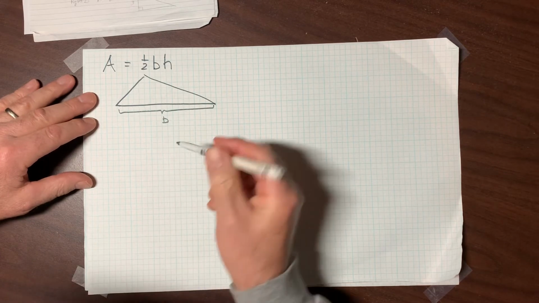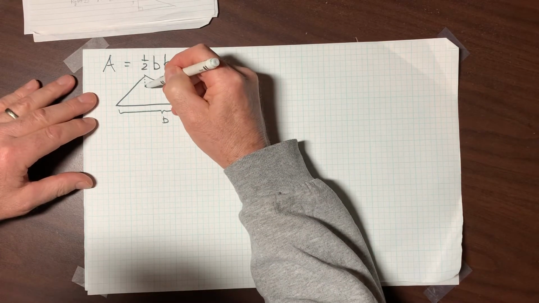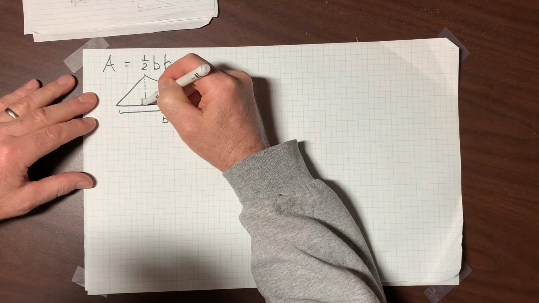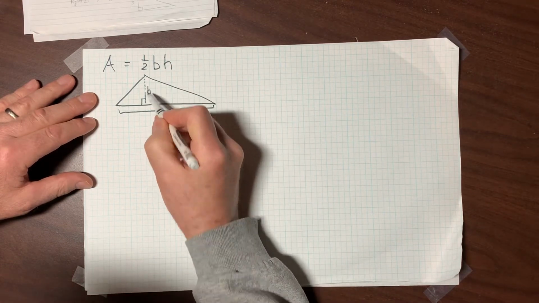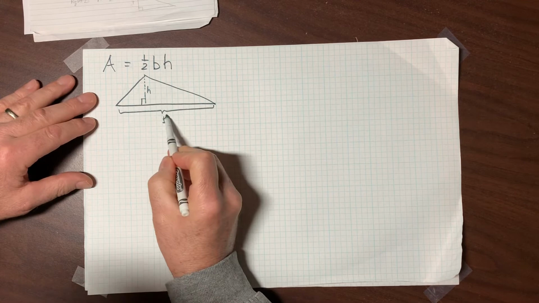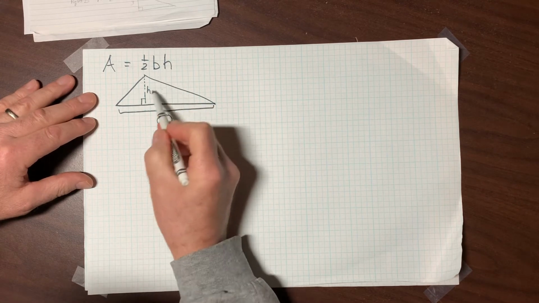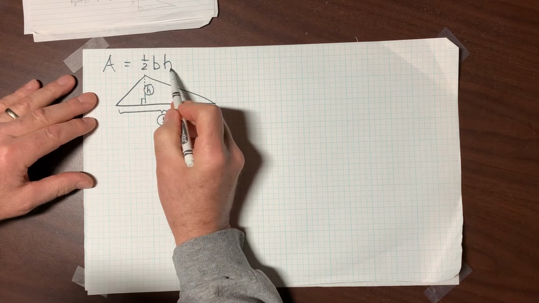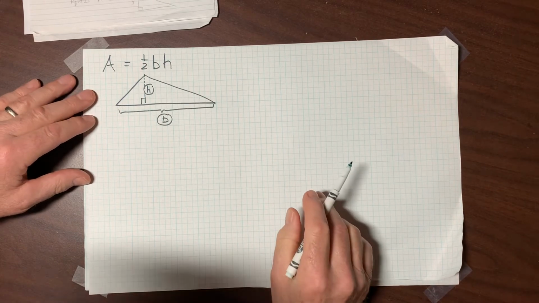The height, however, is always the perpendicular distance, or the length of the altitude drawn to the base. So you'd take this value, put it in for B, take this value, put it in for H, and do your arithmetic, and you're home.